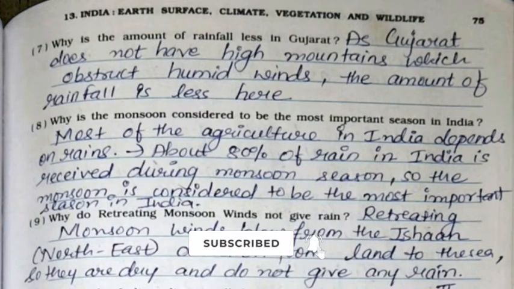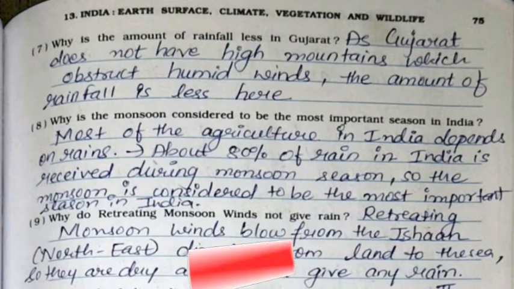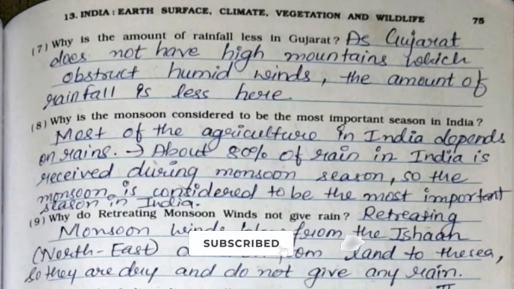Eighth one, why is the monsoon considered to be the most important season in India? Most of the agriculture in India depends on rains. About 80% of rain in India is received during monsoon season, so the monsoon is considered to be the most important season in India. Ninth one, why do retreating monsoon winds not give rain? Retreating monsoon winds blow from the Ishan, that is northeast direction, from land to the sea, so they are dry and do not give any rain.